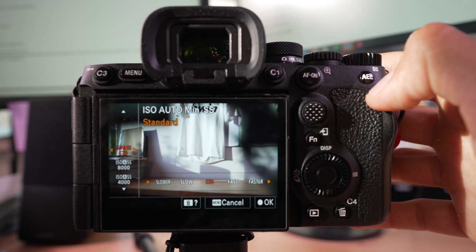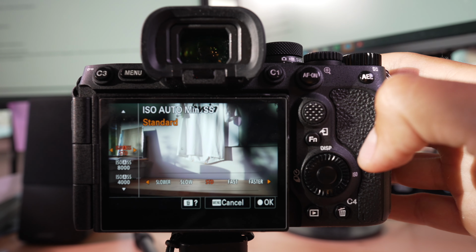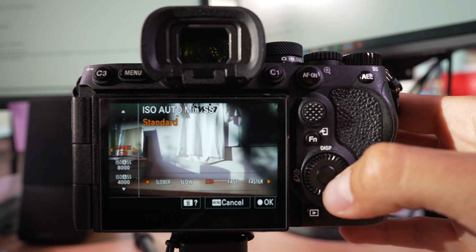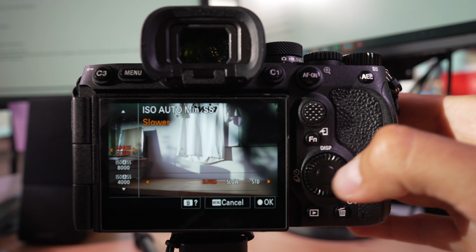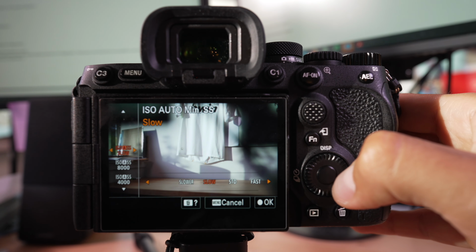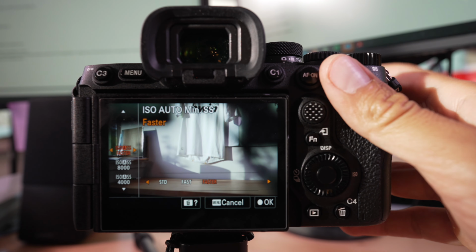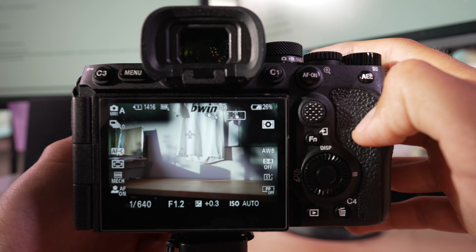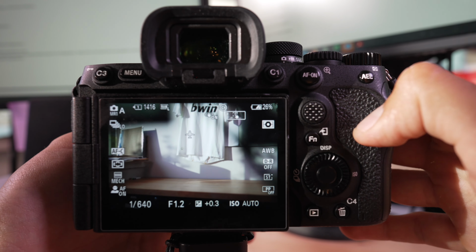So ISO auto minimum shutter speed is one of my most used features on this camera. I have it set to this AEL button right here. I usually stick to this top menu. It gives me a slow, standard, fast, and faster option. I can quickly change between these to adjust my shutter speed. The only thing I really have to worry about is aperture.